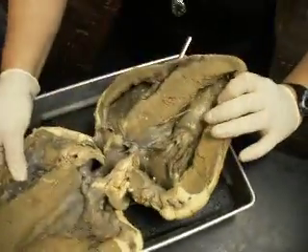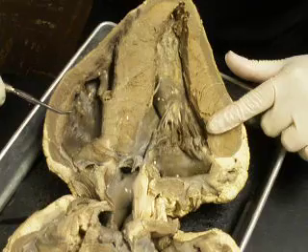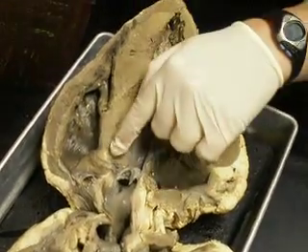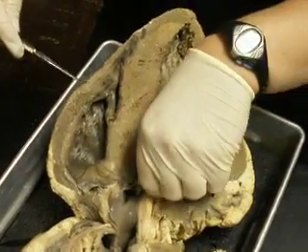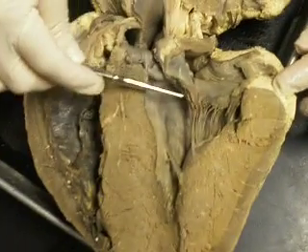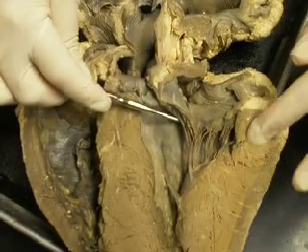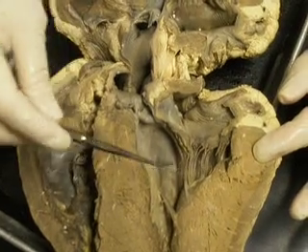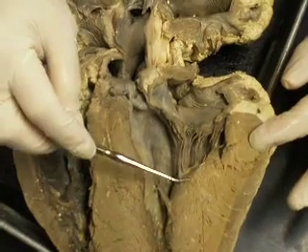Now, open it up, and you can see the difference between the left ventricle and the right ventricle and the thickness. This is the interventricular septum that they share. And this right here is the bicuspid or mitral valve, because this is the left ventricle. You've got the chordae tendineae, and where it attaches right here is the papillary muscle.